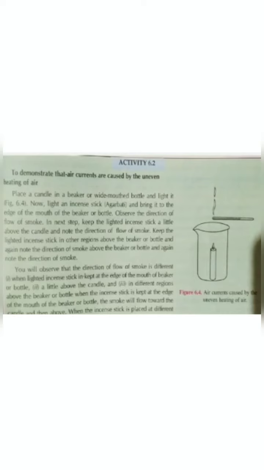When the incense stick is kept at the edge of the mouth of the beaker, the smoke will flow towards the candle and then above. We can see the smoke always moves towards the candle and then moves above. When the incense stick is placed at different regions above the beaker, the direction of flow of smoke will be towards the candle and then upwards.